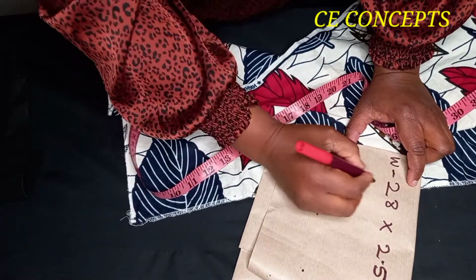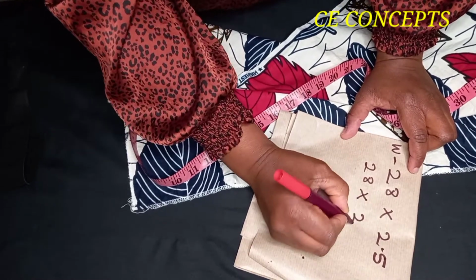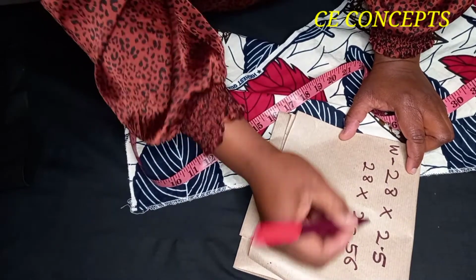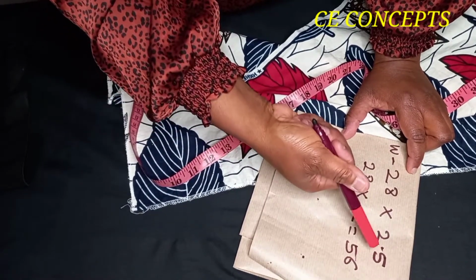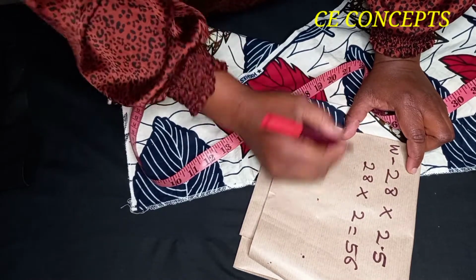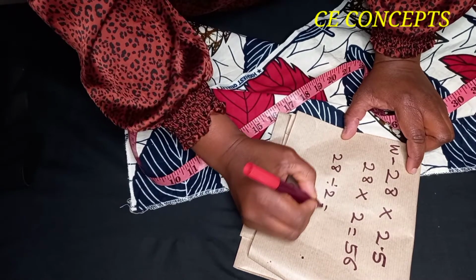So the first thing you will do is 28 multiplied by 2, which gives you 56 by my calculation here. Then the 0.5 is half of 28. 28 divided by 2 is equal to 14.